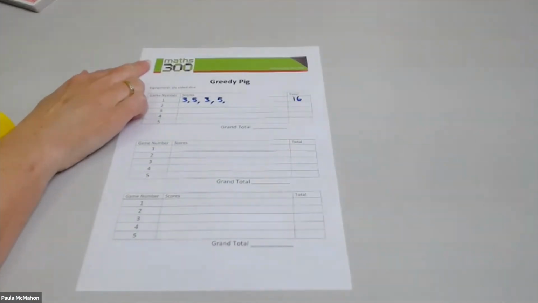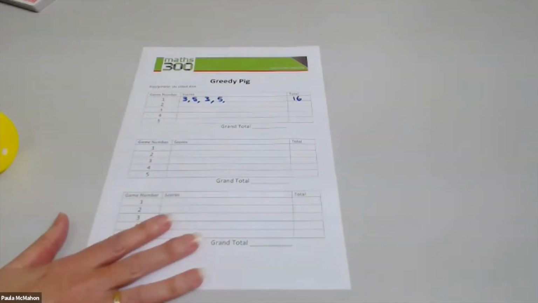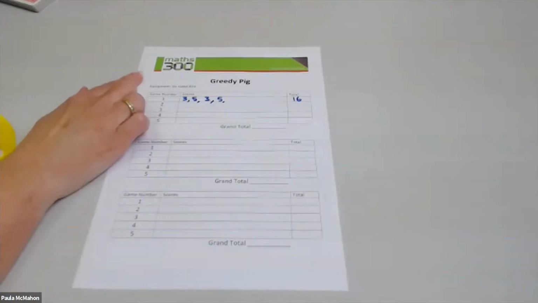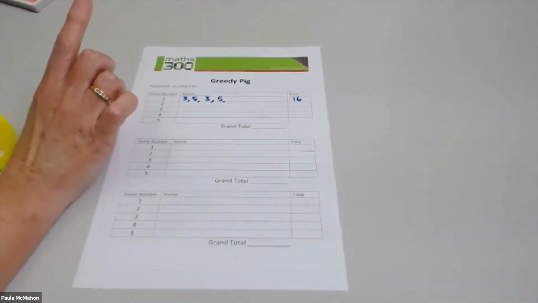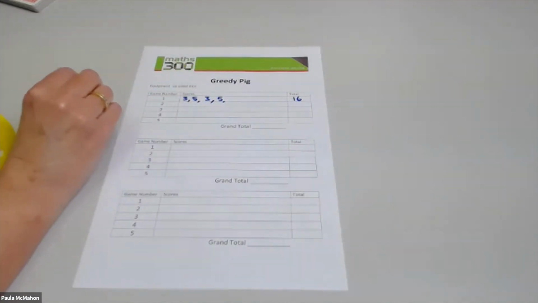Maths 300 is a piece of software. It's not software like Mathletics or Maths Pathways or Education Perfect or anything like that. Maths 300 is actually a series of about 200 lessons. Lessons written for teachers to take you through the steps of the activities. And some of the activities have software to go with them. So Greedy Pig does have software to go with it, and the software can be used by the students to test out their strategies.